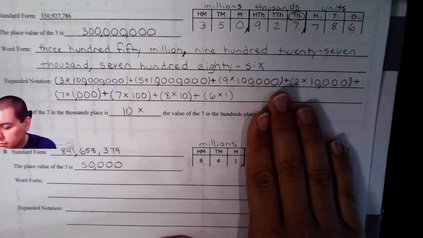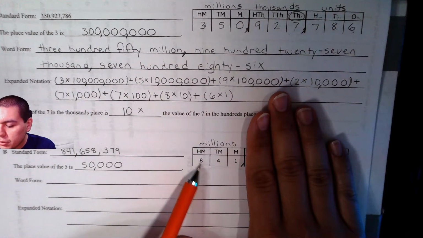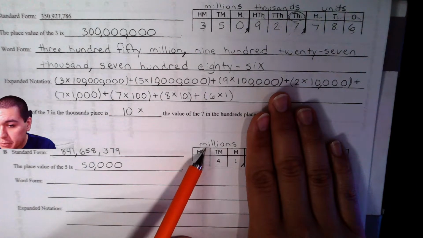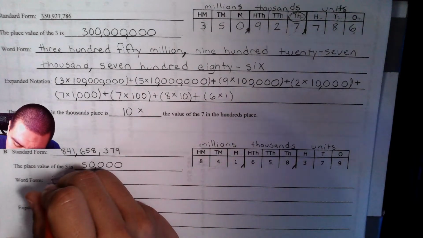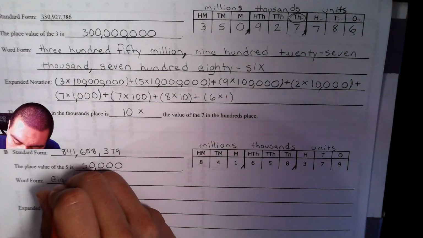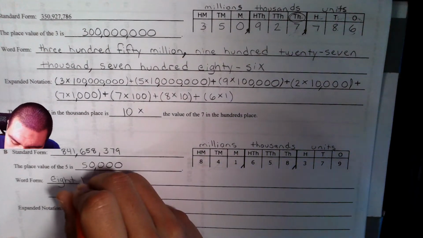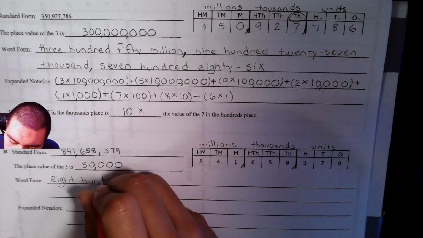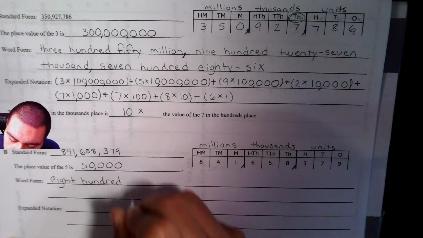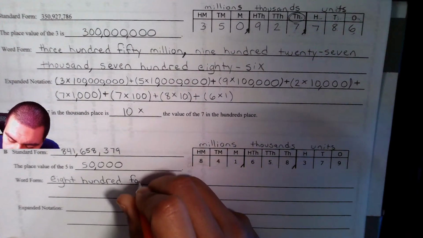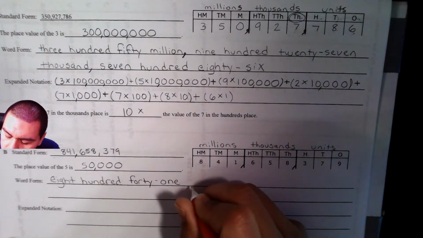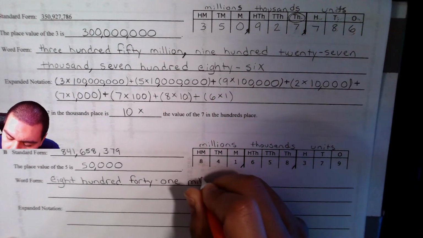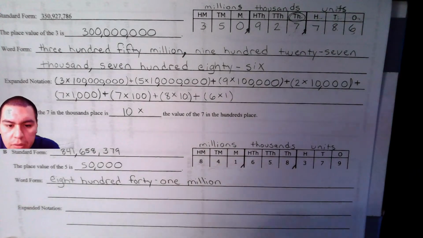841 million. Perfect. 841, and then because of the period, it's million. So that's what I would write down. 841 million.